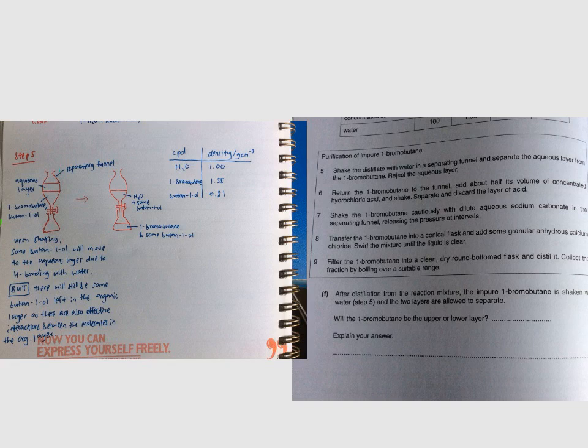For the butan-1-ol left in the organic layer, there are still effective interactions between the butan-1-ol molecules with their own butan-1-ol molecules, as well as the butan-1-ol molecules with the 1-bromobutane molecules in the organic layer.